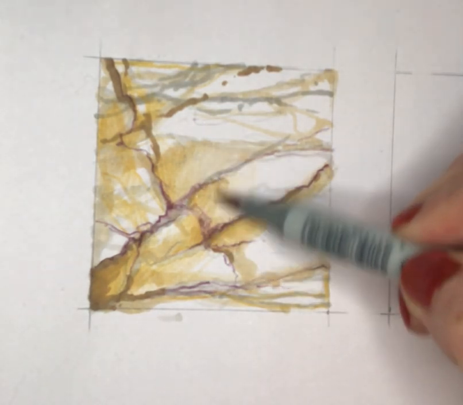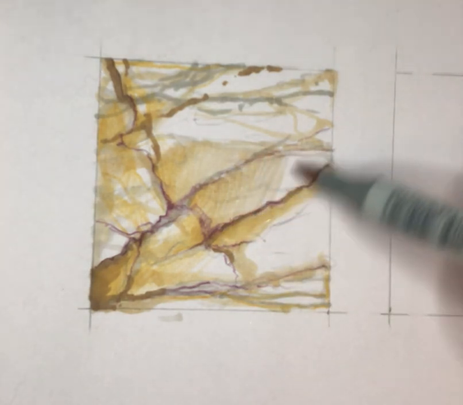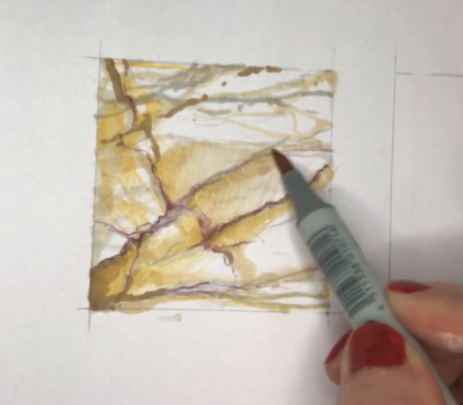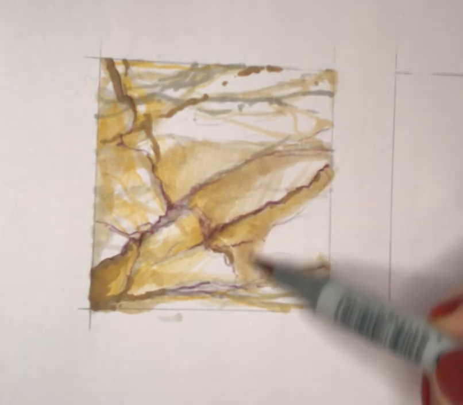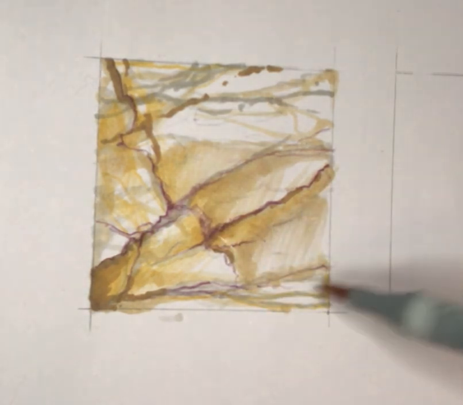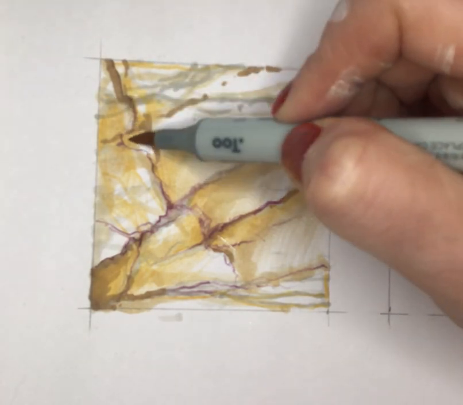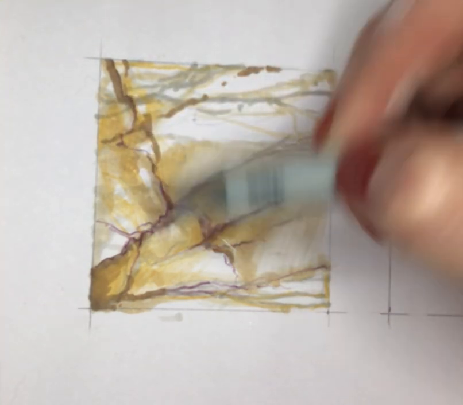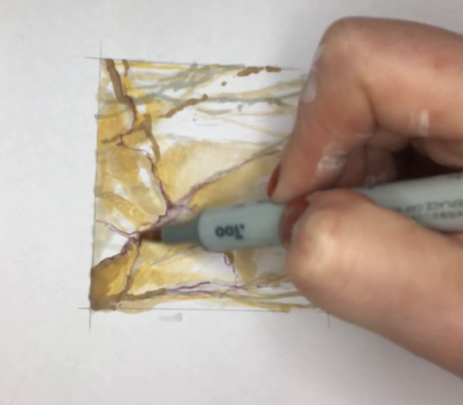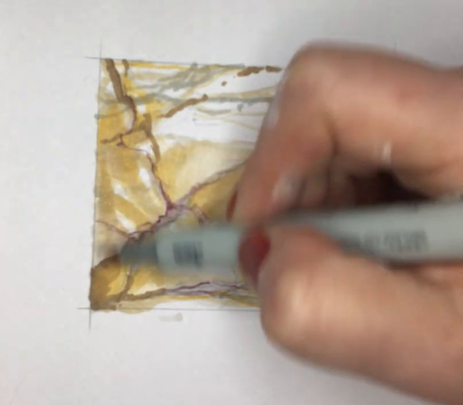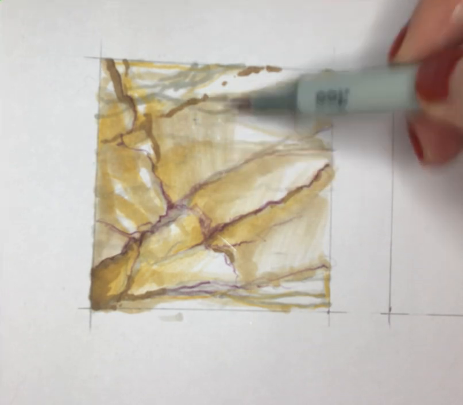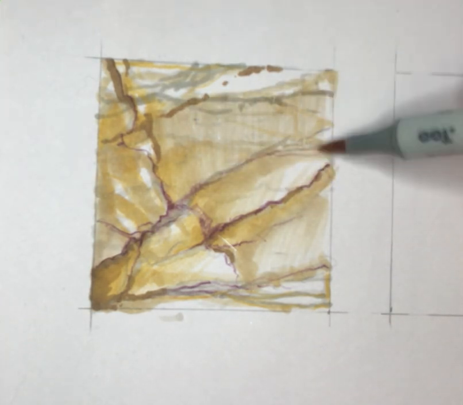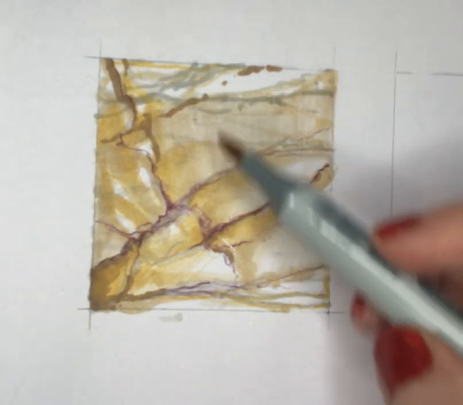This is my Copic marker too, just to take it down a little bit, to add more layers and more variation. I always think about how the marble evolved over time and all the layers that actually exist in it to create the beauty that we see in front of us today when we're choosing something for an interior.